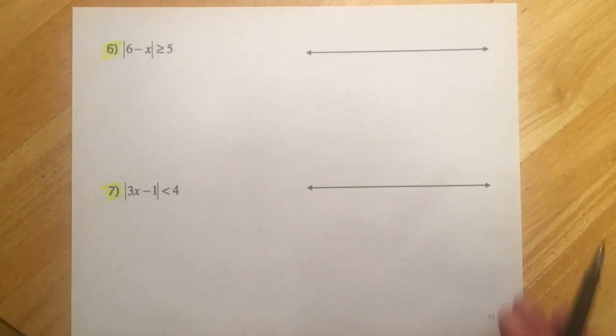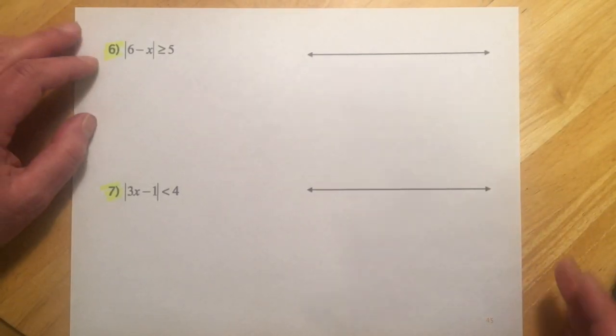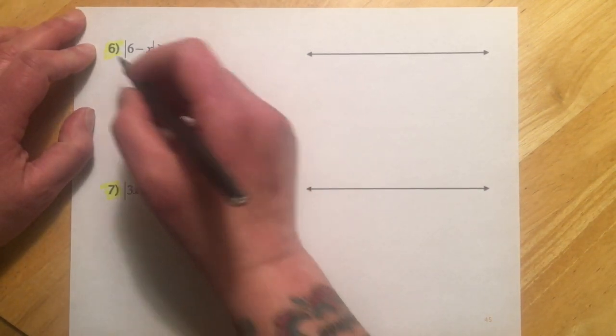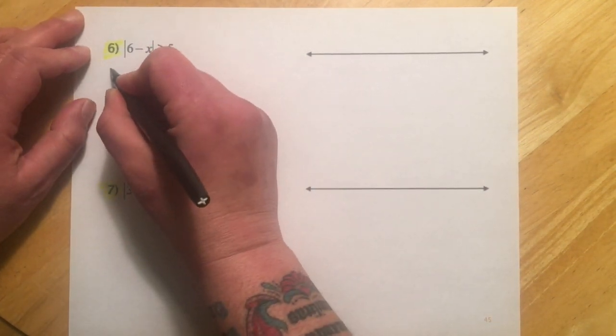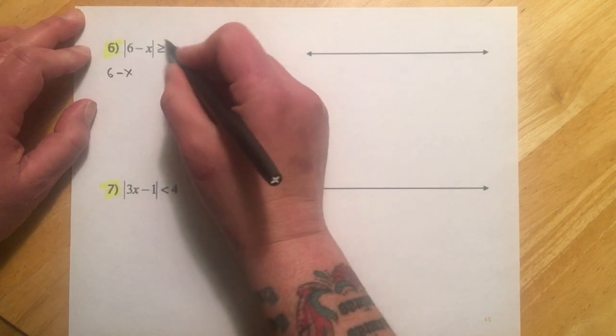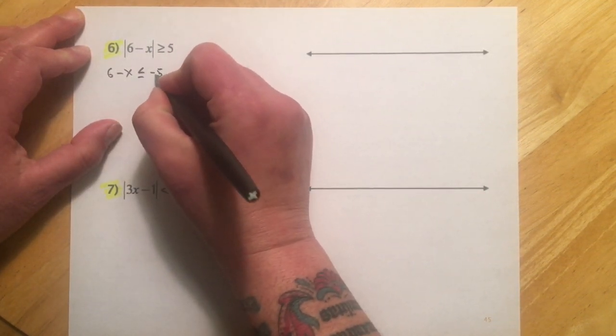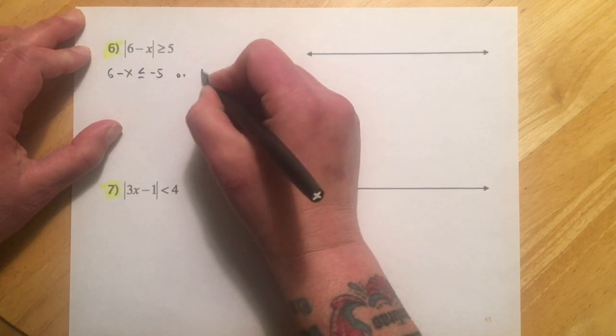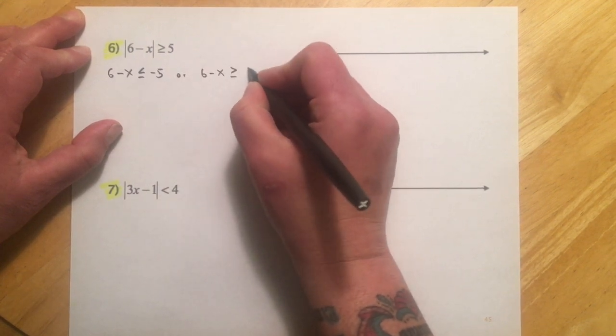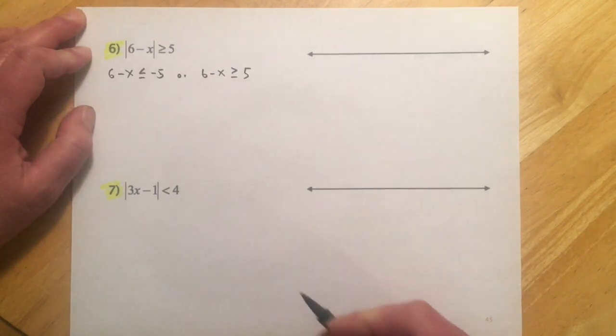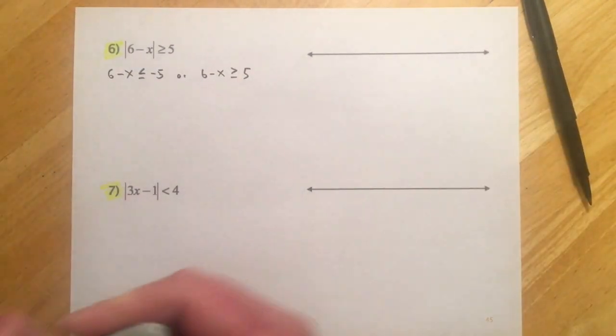Okay, so in the lecture section, these next 4 would be to you guys. This one's a little sneaky because of that negative x, let's take a look at that. We have 6 minus x, so this is a greater than, so it's going to be less than the negative, or 6 minus x is greater than or equal to the positive. So I'll move the 6 over.